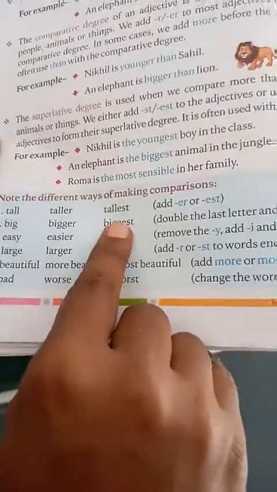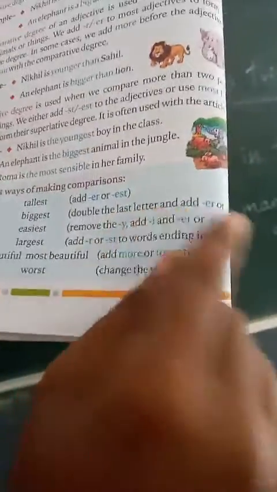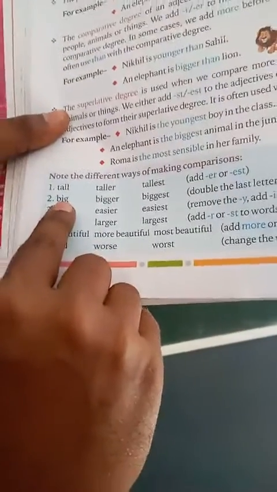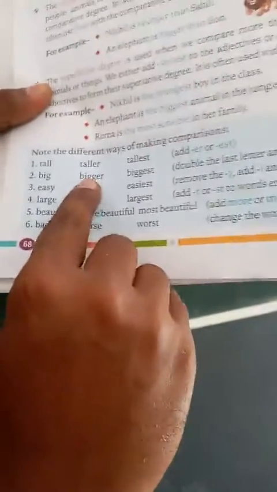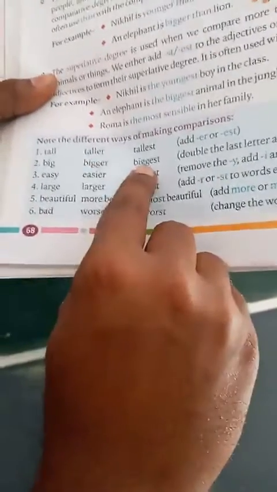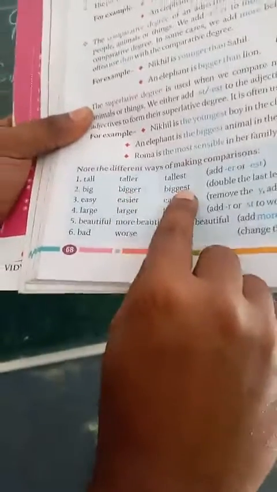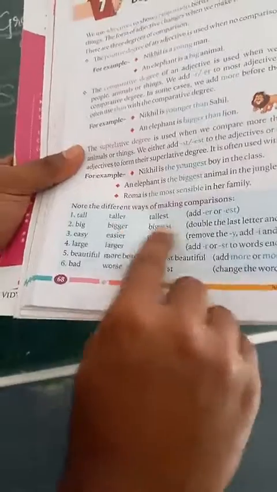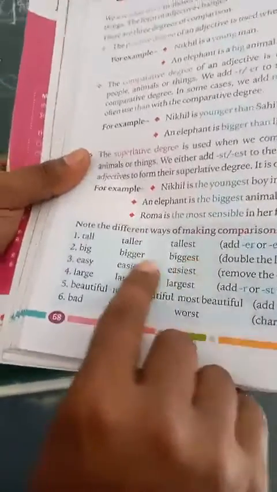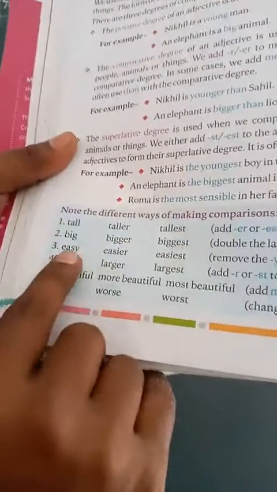Bigger, biggest: here we double the last letter and add ER or EST, because in big there is only one G. In the word bigger, G should be doubled. Bigger, biggest: ER and EST should be added in the comparative and superlative degree.